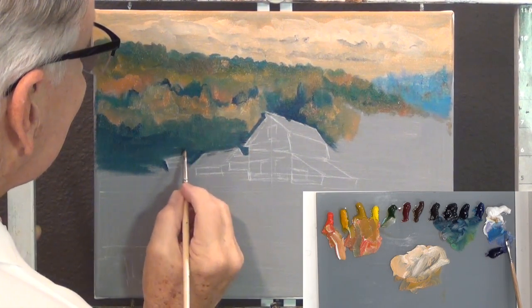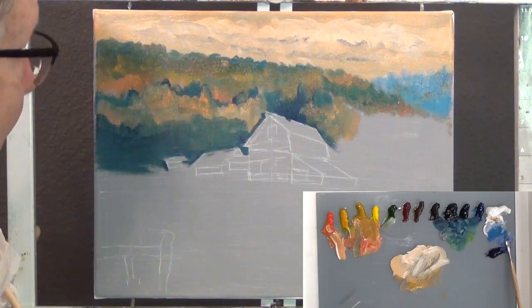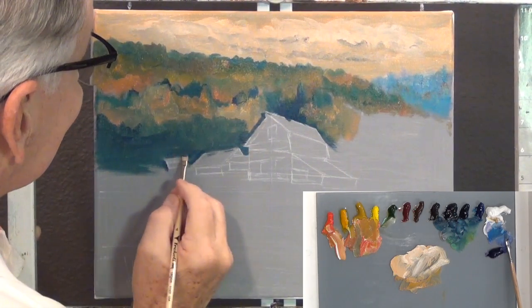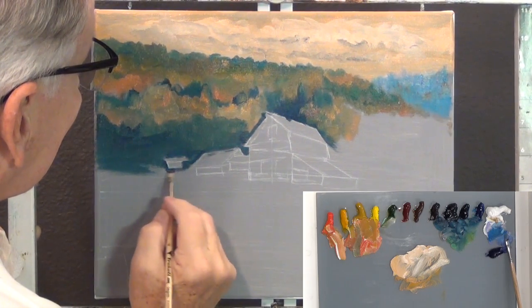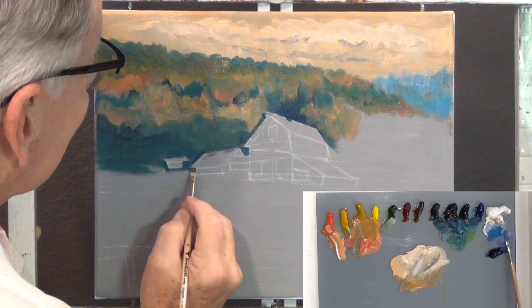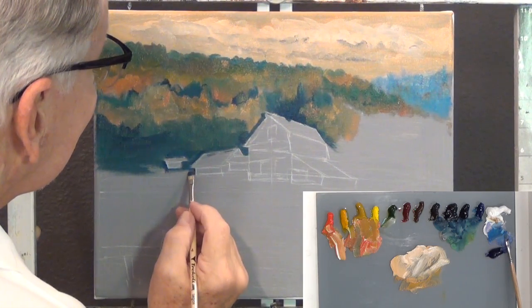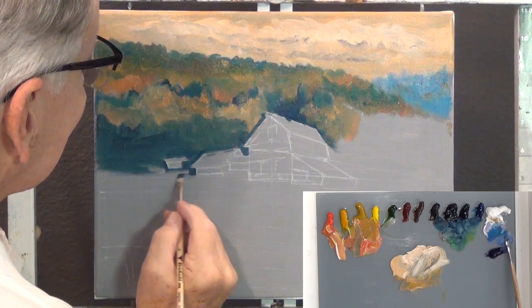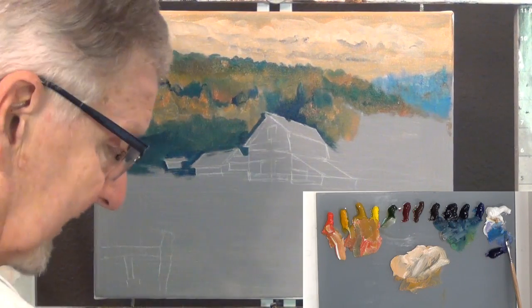So I'm doing what I would call in watercolor painting, negative painting. I'm painting around objects, it's going to help define the edges of them so you can see what they are. And give me a nice sharp edge there. And that sort of stuff.